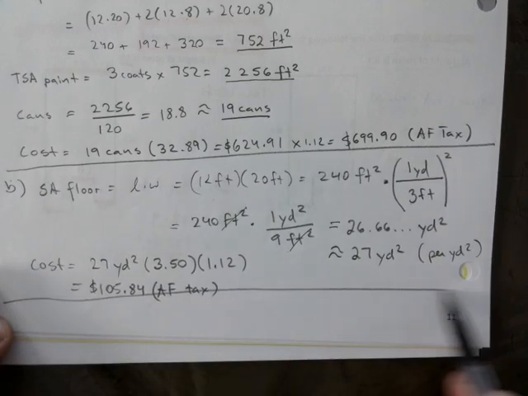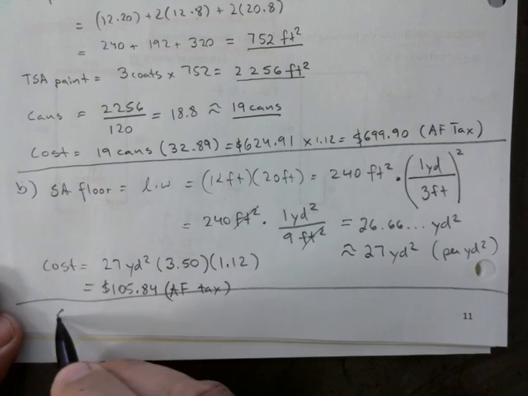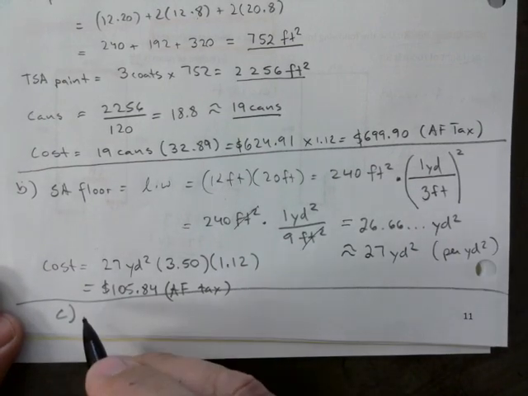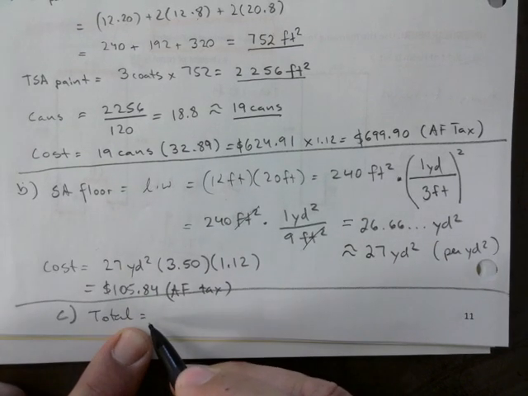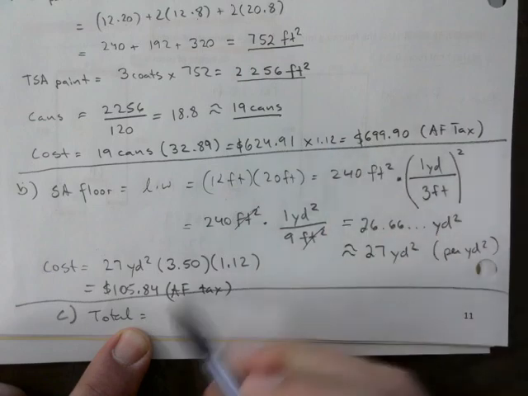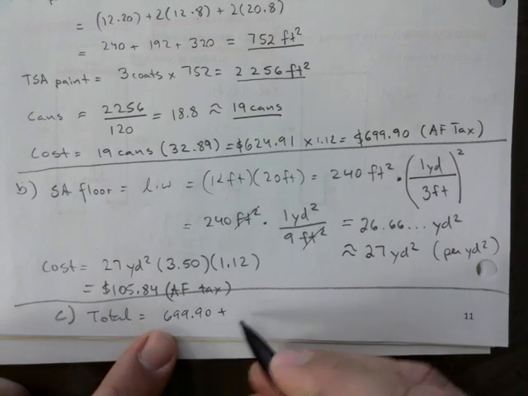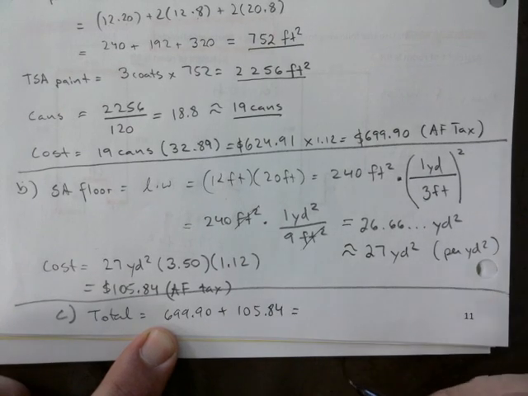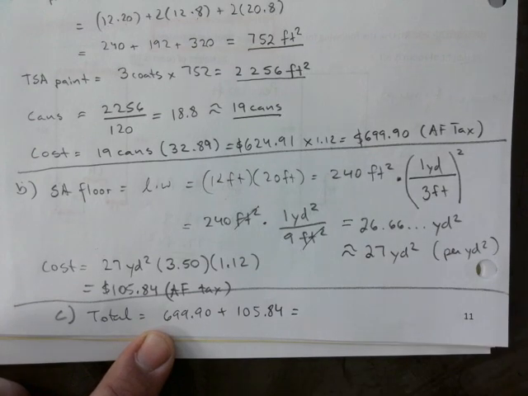Make a big line like this, preferably not scratching your previous answer. And then now it's just the grand total, right? Total would just be whatever you calculated in A, so that's 699.90 plus 105.84, because they both have taxes already in them. Don't add taxes again. Okay.